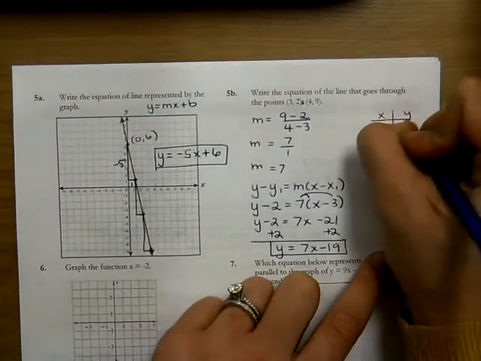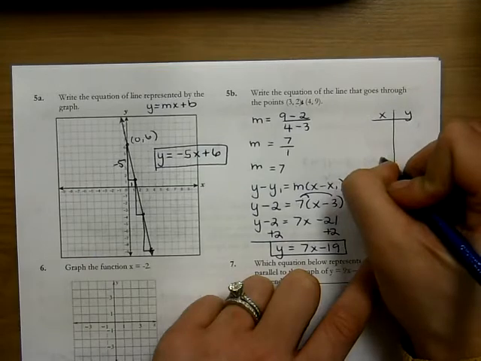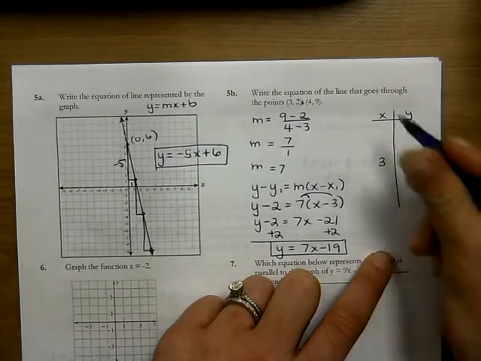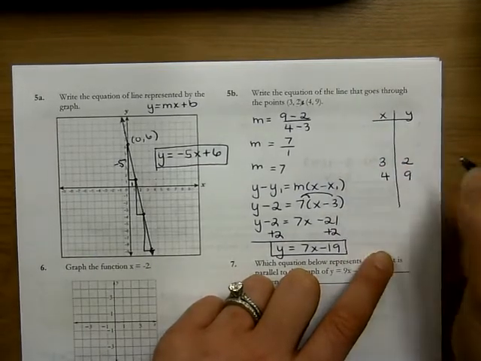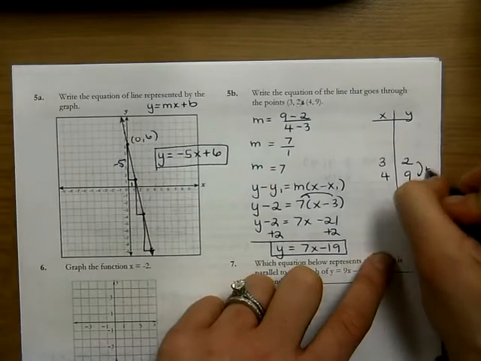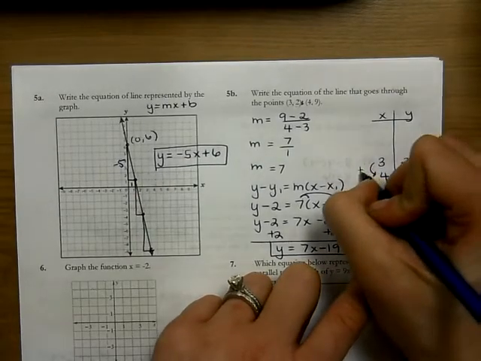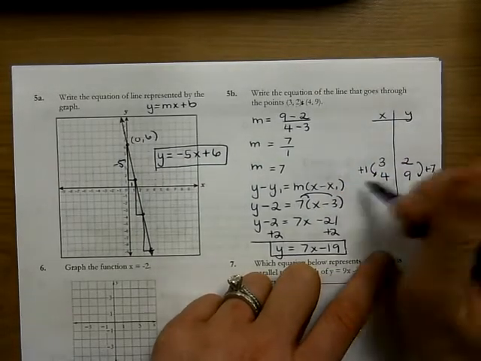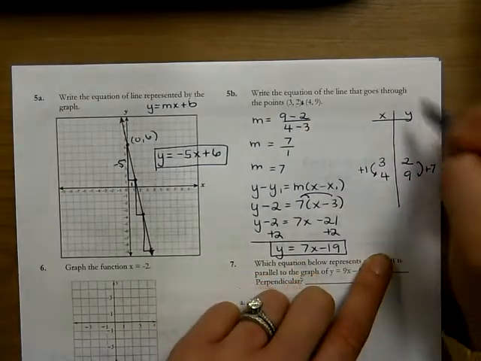So if we have x and y, we were given 3, 2. We were also given 4, 9. We can find the slope here. We're increasing by 7 for y every time x increases by 1. So there you could find your slope. You didn't need the slope formula.